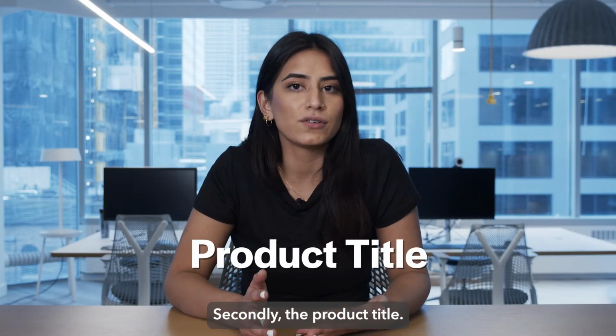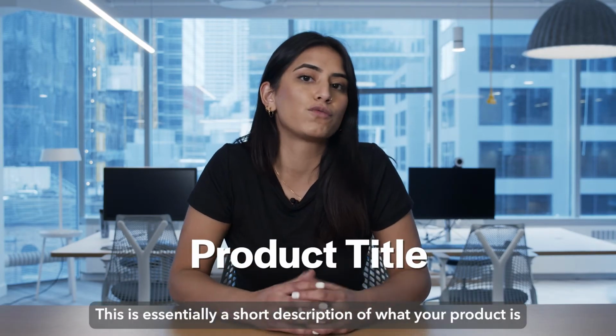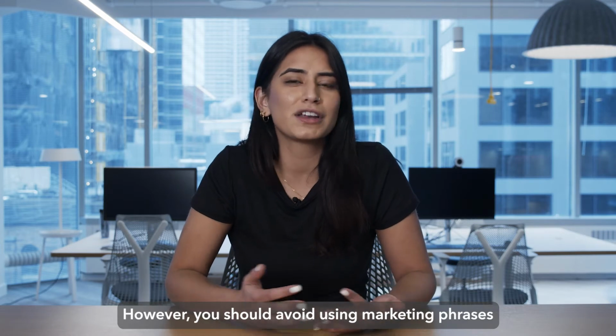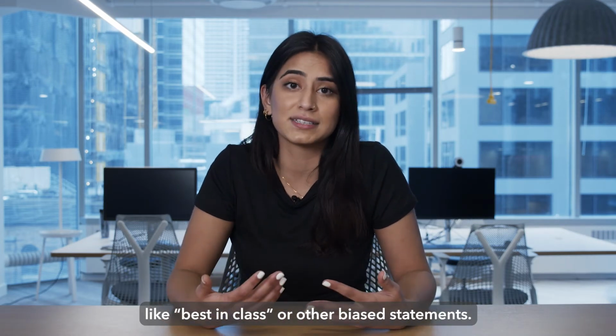Secondly, the product title. This is essentially a short description of what your product is, and this is where you should include all relevant keywords and high-level attributes. However, you should avoid using marketing phrases like best in class or other biased statements.